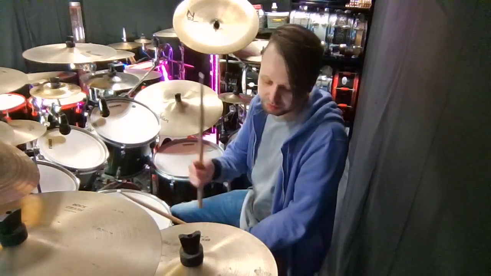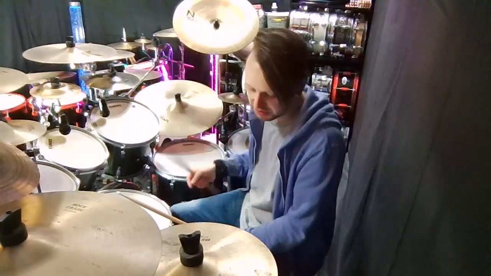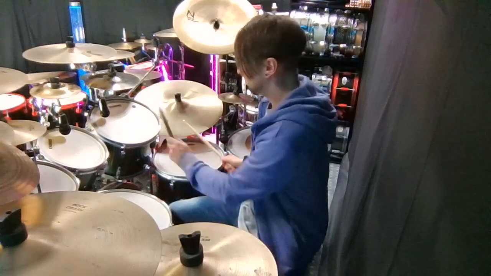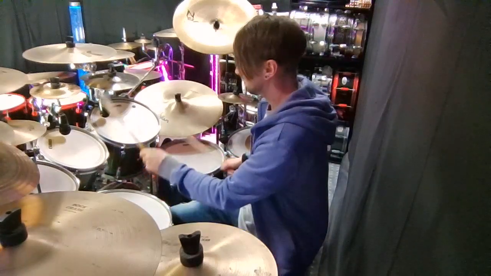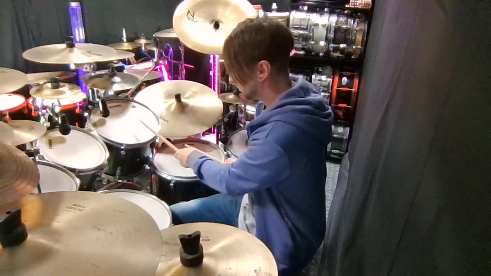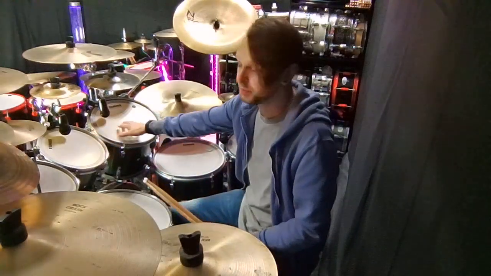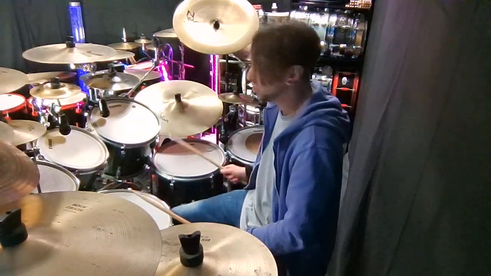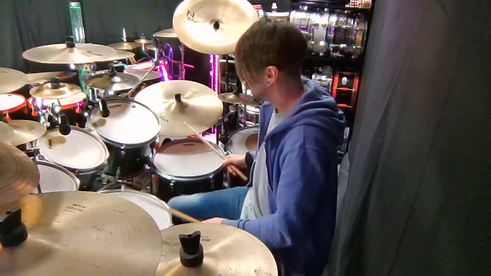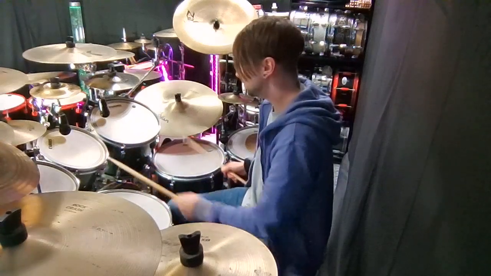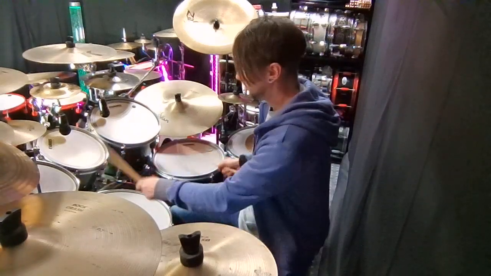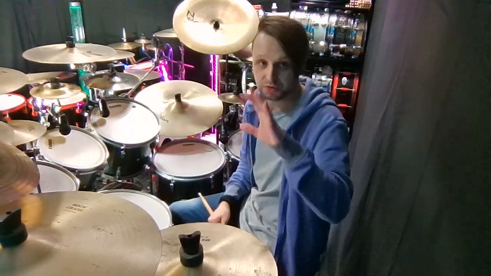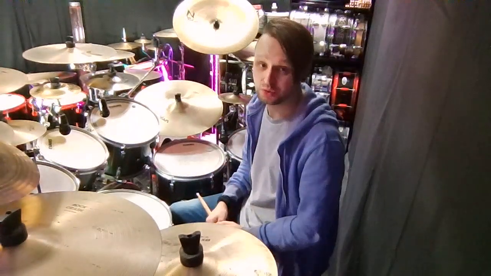Okay, so what we'll do is we'll do this line by line. So here's the first line, starting with the crash. Okay, so hopefully you can hear the difference and see the difference between each tom. Line down, we'll do this one now, so line 2, that's the last line of section A. Okay, now I'll do all of section A, so that's the first line and the second line all together. Okay, here we go.